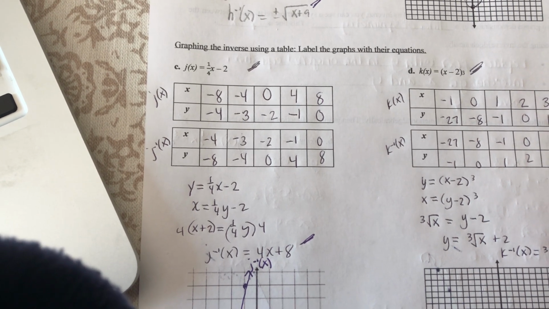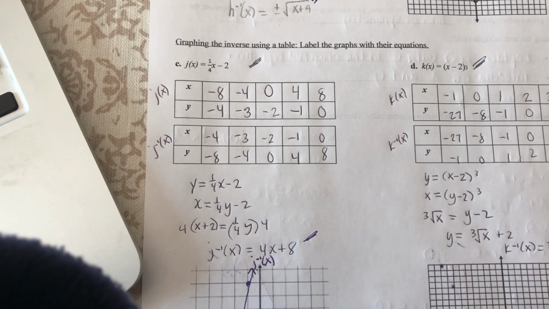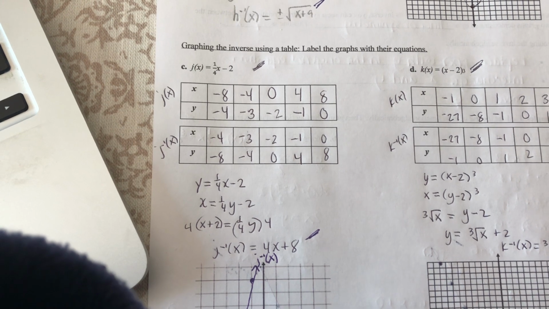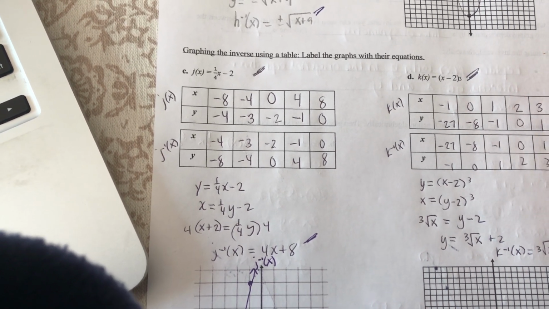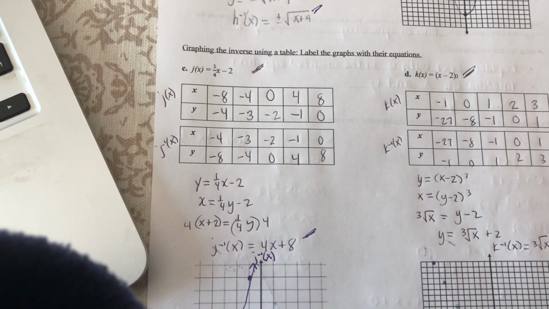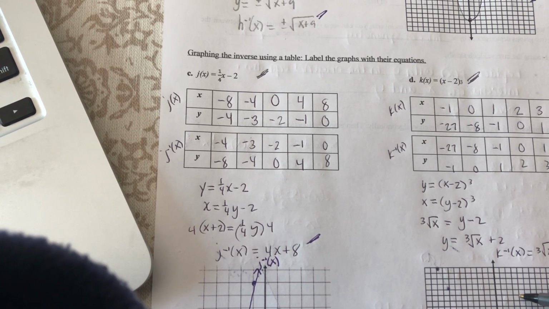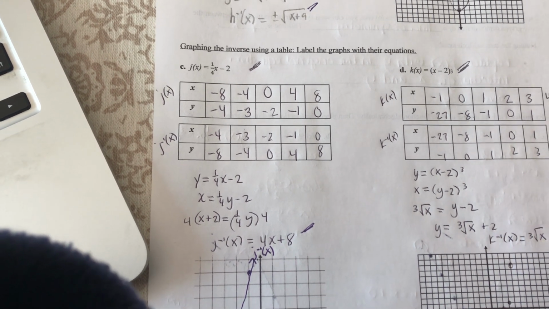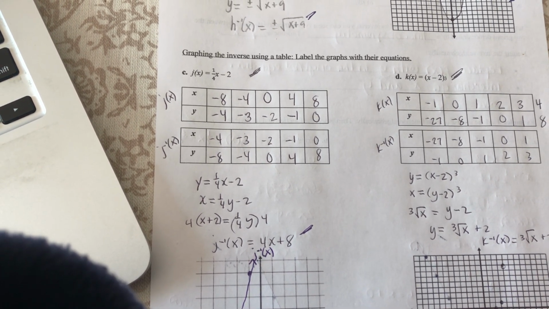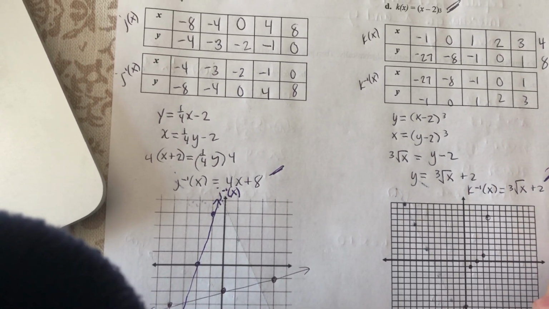So 0, -8, 1, -1, 2, 0, 3, 1. I should add another point to graph. Let's do 4. 4 minus 2 is 2. 2 cubed is 8. And I have 0, -8. Oh, look at that. It makes that S shape. Cubics are always S shapes.